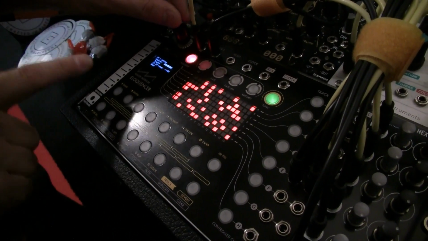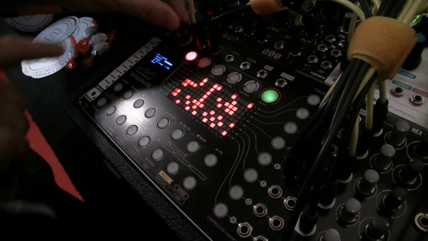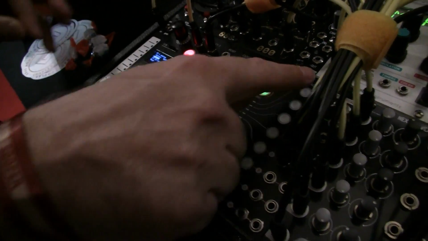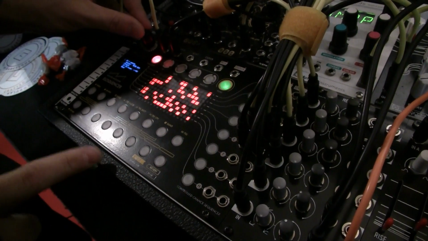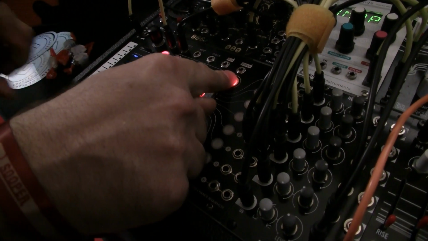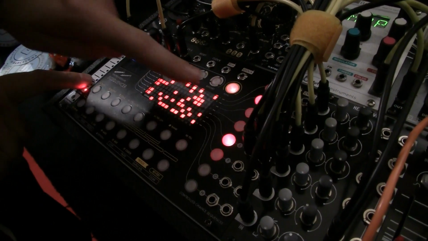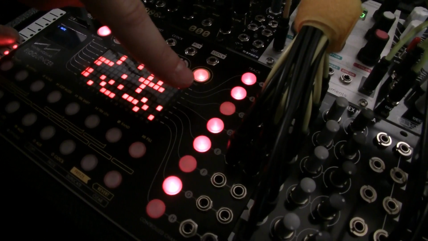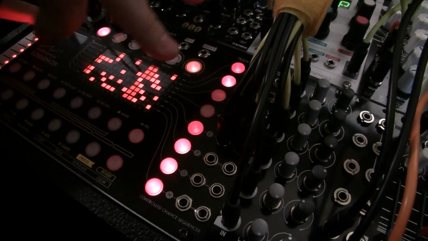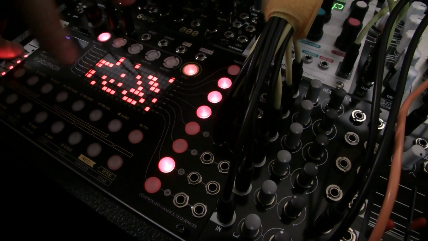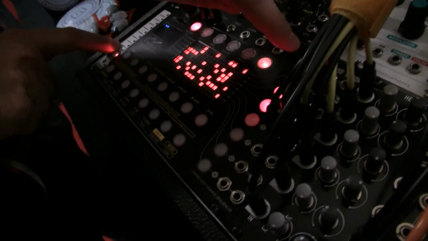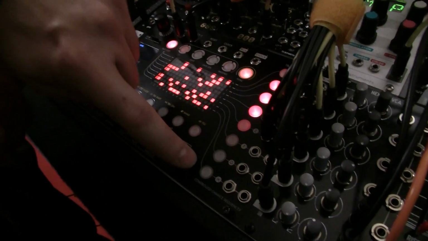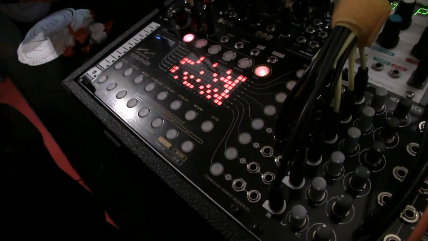All the beta testers love this function because you assign it, you choose all the tracks, and then you go to mute. And when you change the CV, notice that it's like a kind of clock divider, muting all the tracks following a clock divider style. This is the quickest and this is the longest.